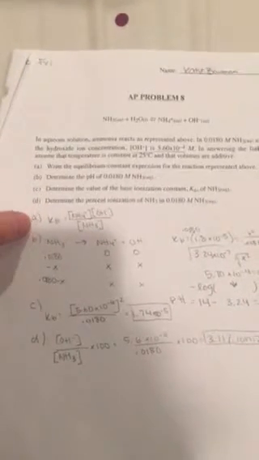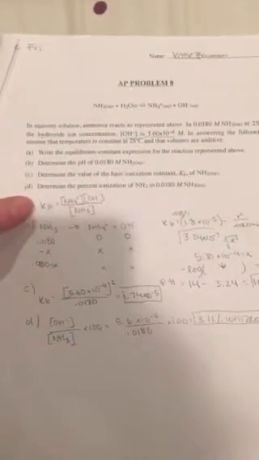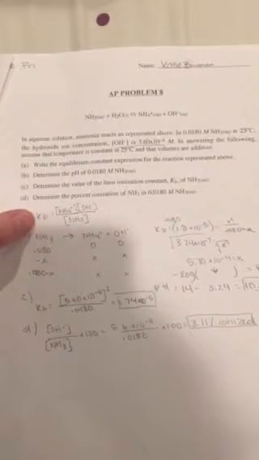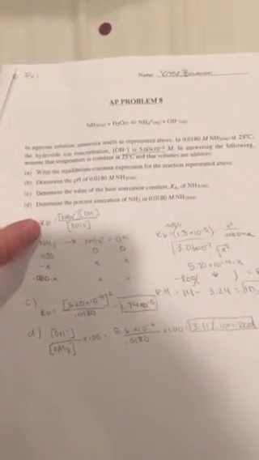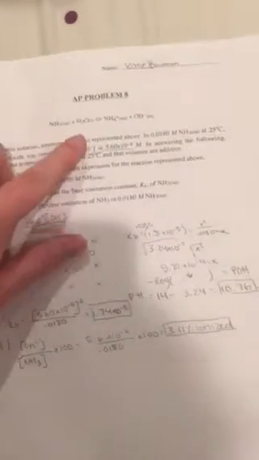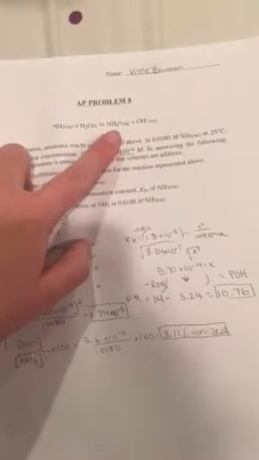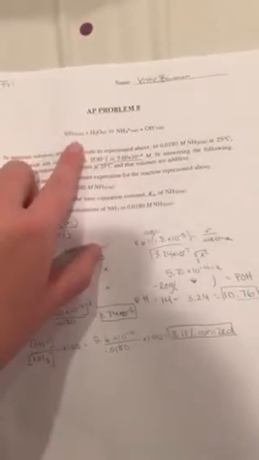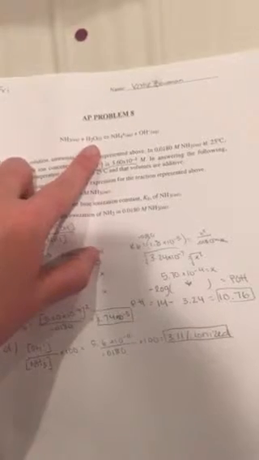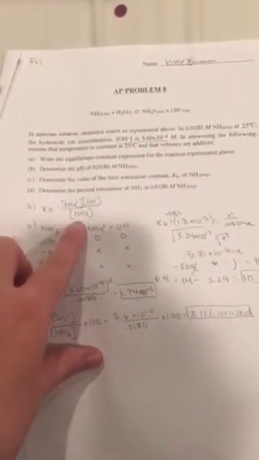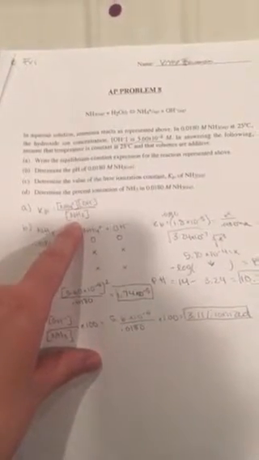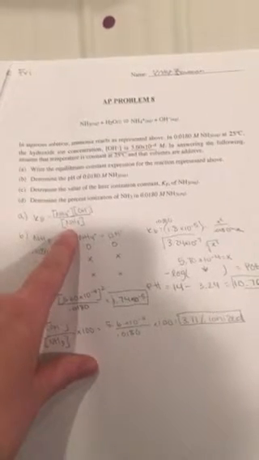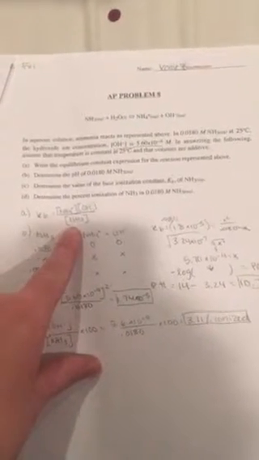So let's start with part A. Part A asks us to write the equilibrium constant expression for the reaction represented above. If you look right here for part A, we're finding a base, so it's going to be Kb, and you're going to use this equation, and you're going to put products over reactants, but we're going to exclude H2O because it's a liquid. So our final one will be concentration NH4 plus, concentration OH minus over NH3.